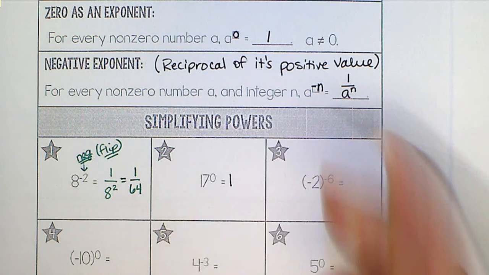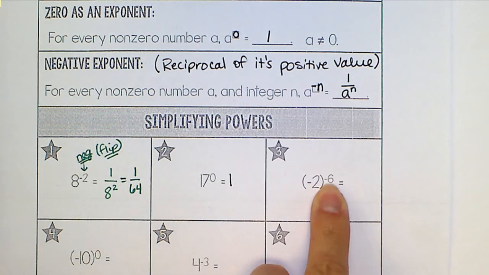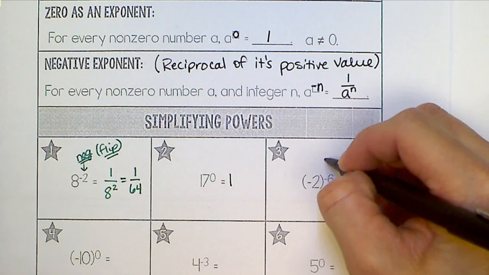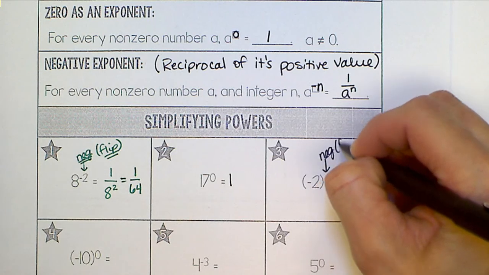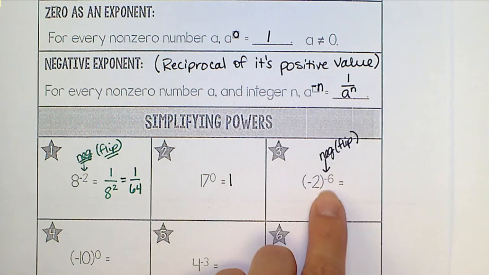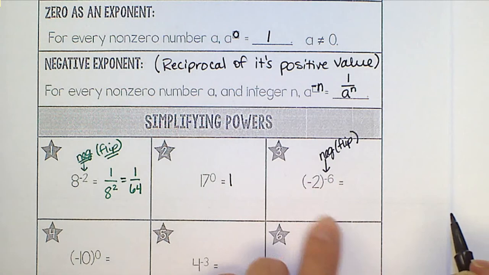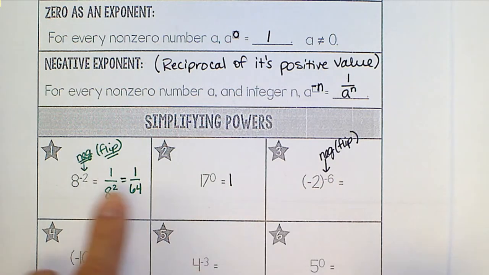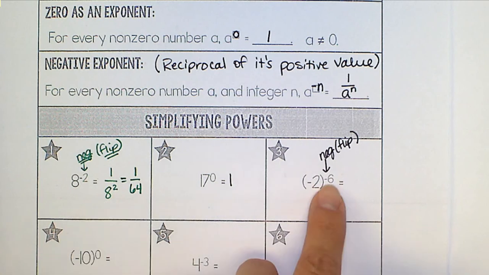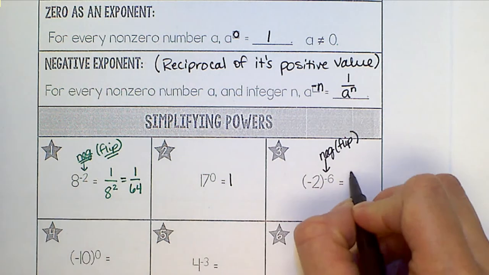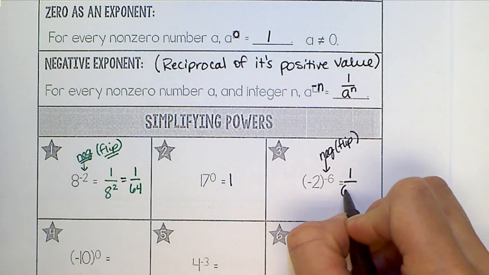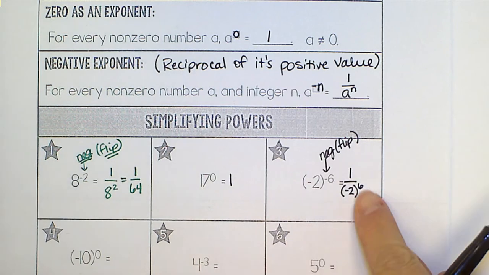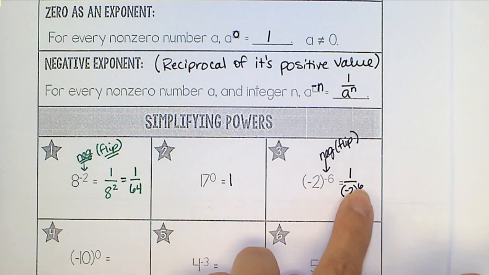Okay, we have another negative exponent. Negative exponent means to flip, but be careful, when I flip it, I'm not changing the base. I didn't change the 8. The 8 stayed the same. You're only changing the exponent. So we're going to do 1 over negative 2 to the positive 6. Again, it's the reciprocal of the positive exponent. So when you flip it, you only change the exponent.